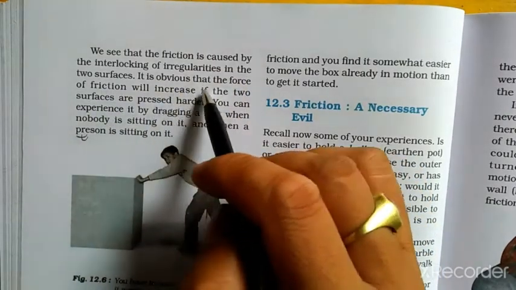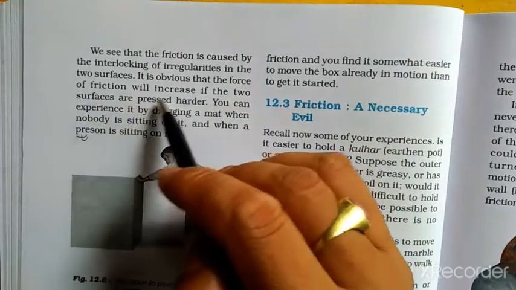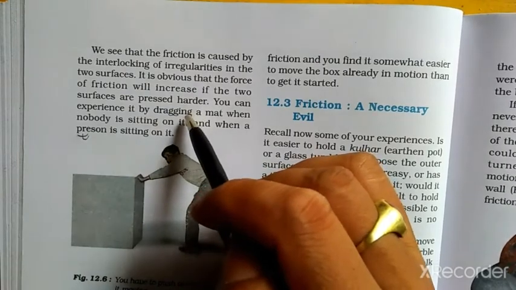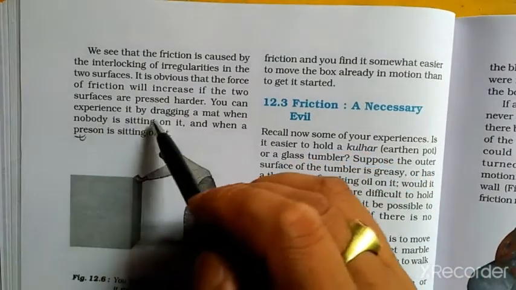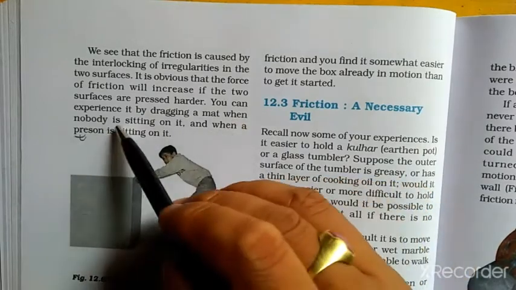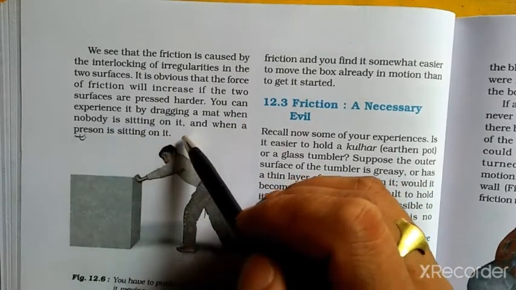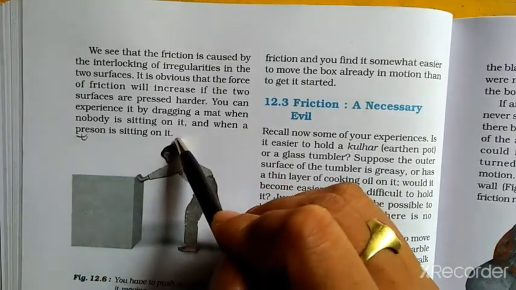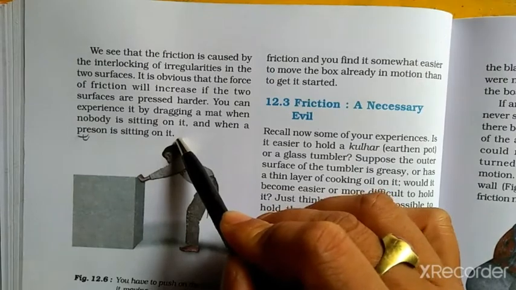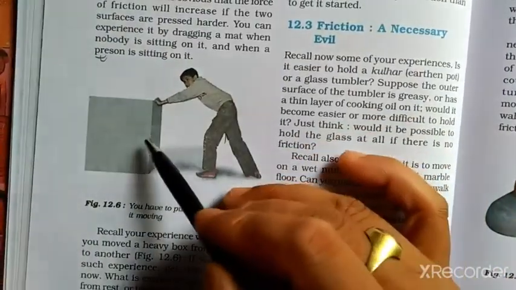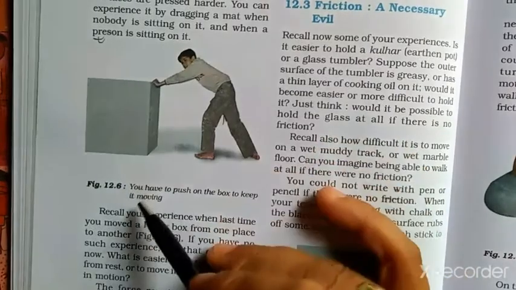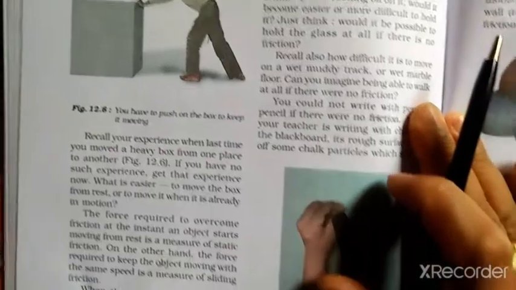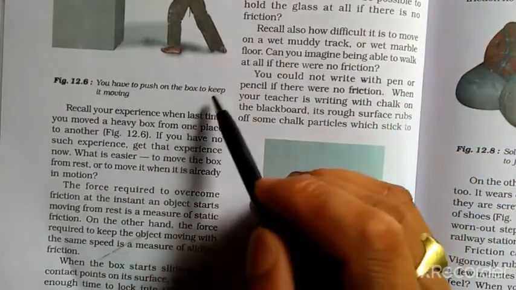It is obvious that the force of friction will increase if the two surfaces are pressed harder. You can experience it by dragging a mat when nobody is sitting on it, and when a person is sitting on it. Here we can see one activity. A boy is trying to push this box. In figure number 12.6, you have to push on the box to keep it moving.